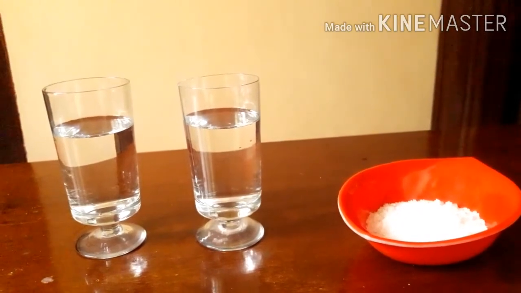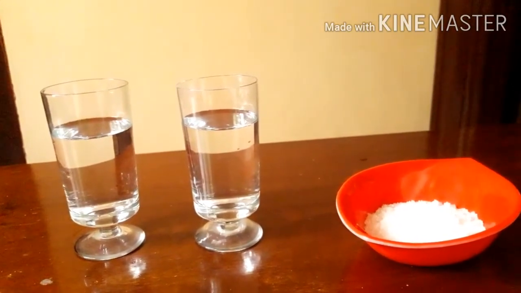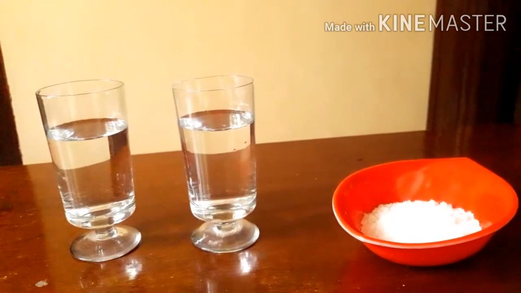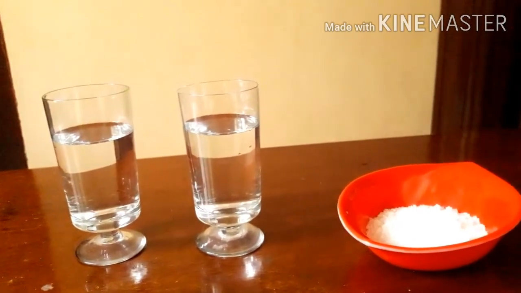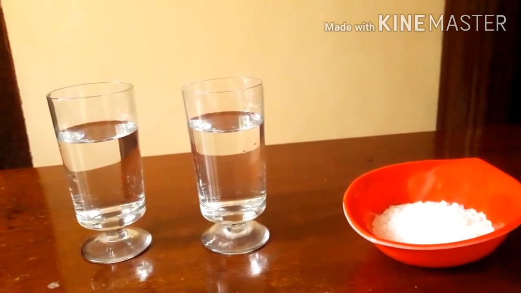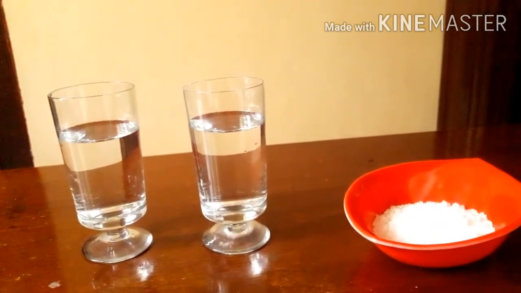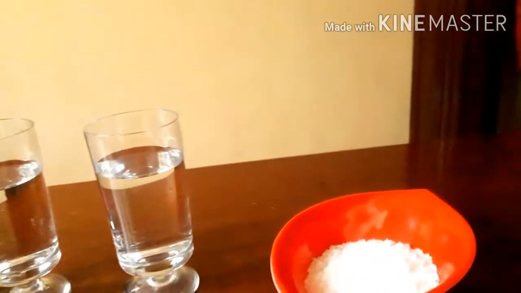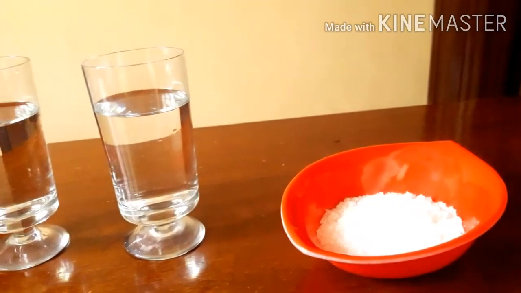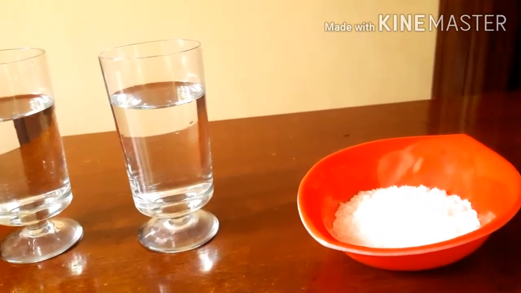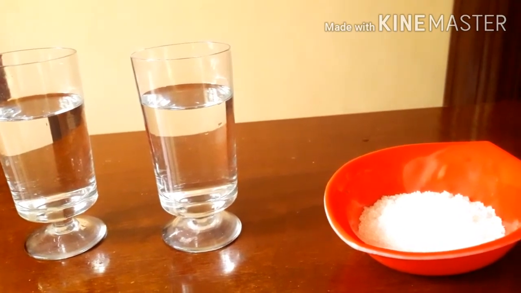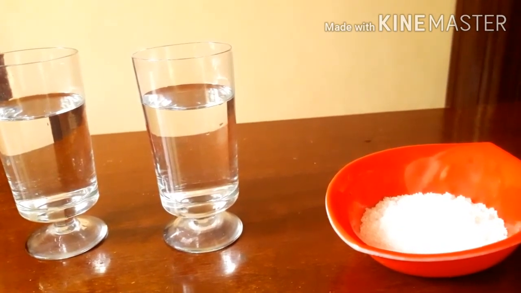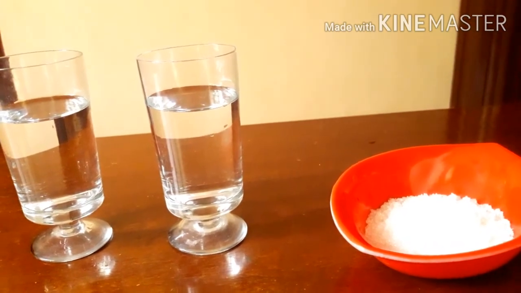Here I have taken 2 tumblers of water and a little bit of sugar. Now, how to prepare a sugar solution? Here, sugar is added in small quantity to a tumbler of water. So, the substance that is present in small quantity is called the solute.